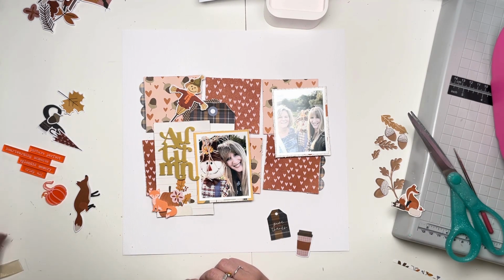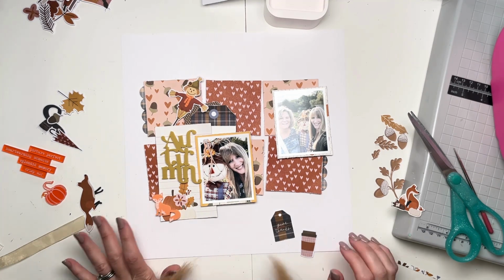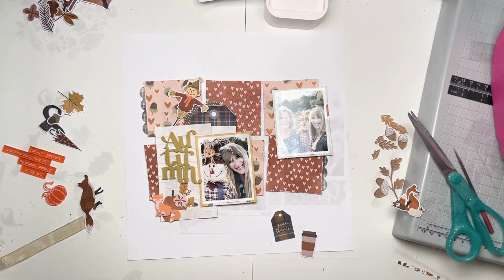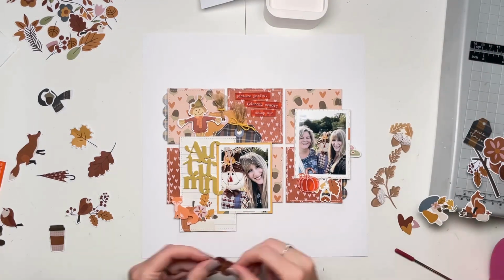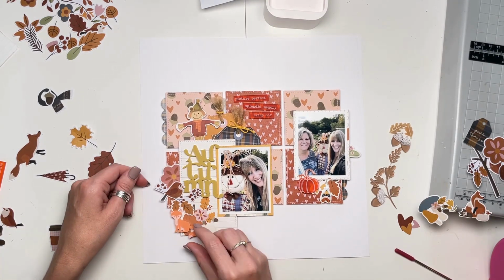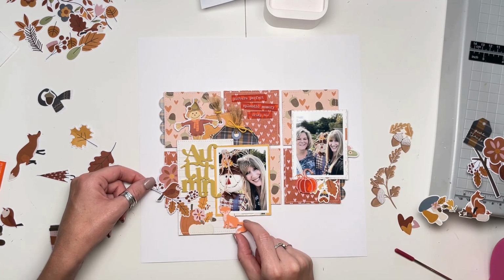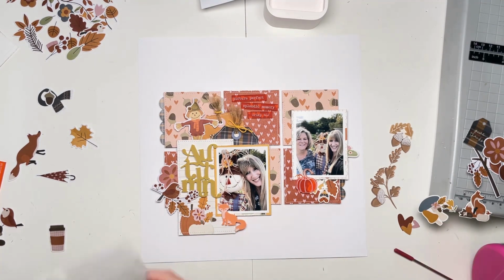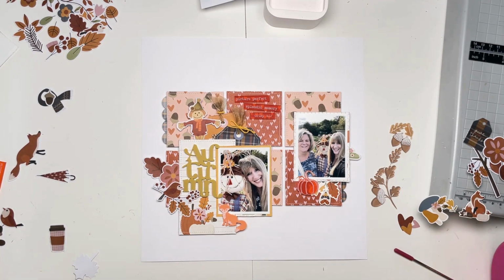So for this layout, as you can see, I have cut a piece of paper into some squares. I think they are 3-inch squares. I have distressed the edges of each one, and I have added machine stitching around the edge of each one as well. I've also got a journaling card, and I have put machine stitching around the edge of that too. I've mounted 2 photos on 2 journaling cards and distressed the edges and got those positioned onto the layout.